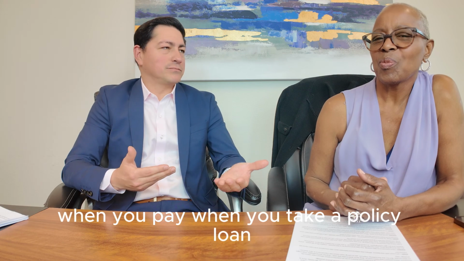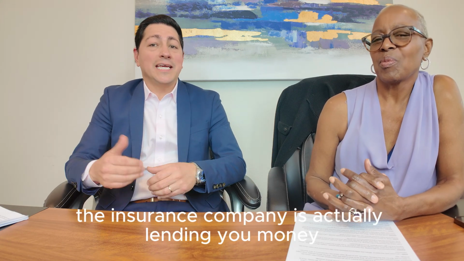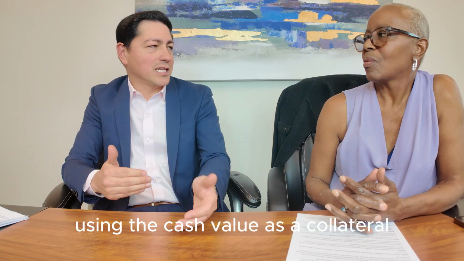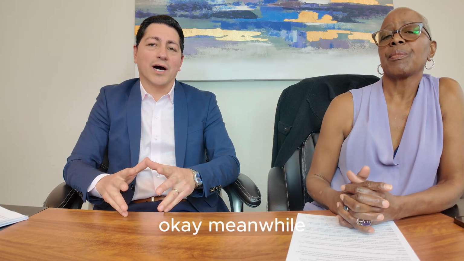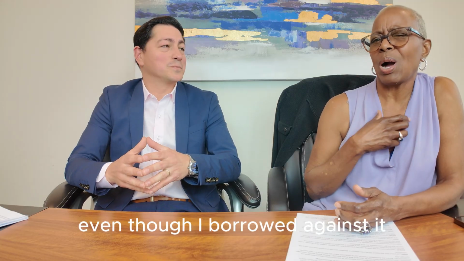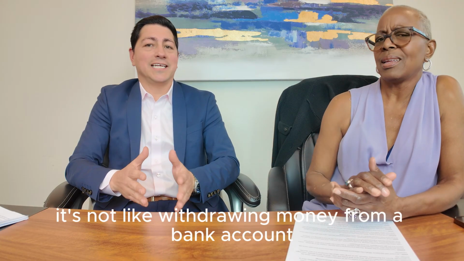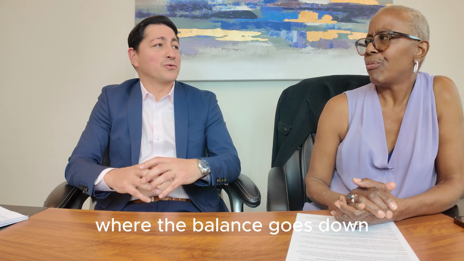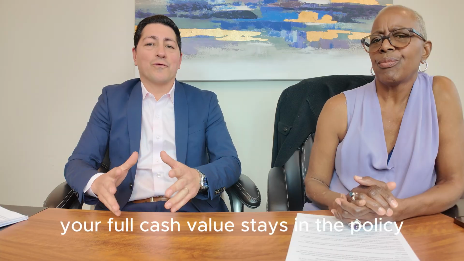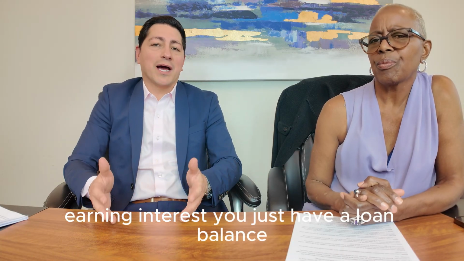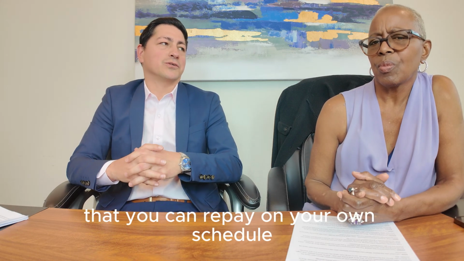When you take a policy loan, the insurance company is actually lending you money using the cash value as collateral. Meanwhile, your cash value continues to grow as if you never took a loan out. Wait, so my money is growing even though I borrowed against it? Exactly. It's not like withdrawing money from a bank account, where the balance goes down when you take that withdrawal. Your full cash value stays in the policy earning interest. You just have a loan balance that you can repay on your own schedule.